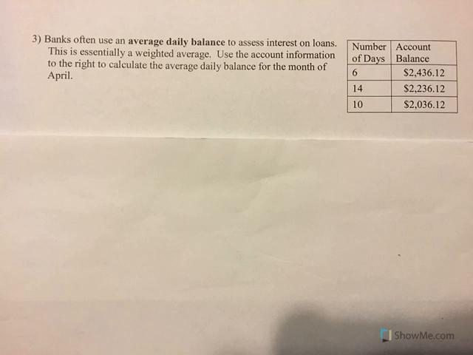Banks often use an average daily balance to assess interest on loans. This is essentially a weighted average. Use the account information to the right to calculate the average daily balance for the month of April.